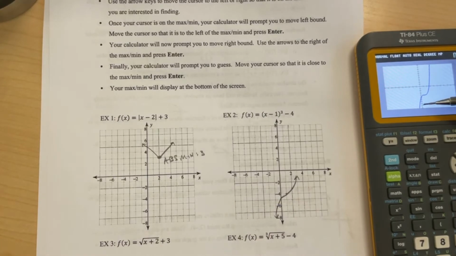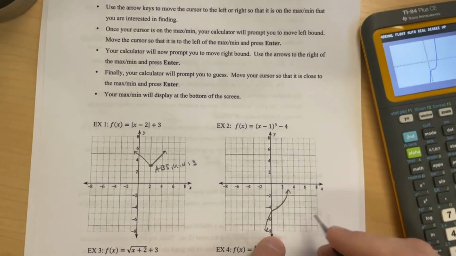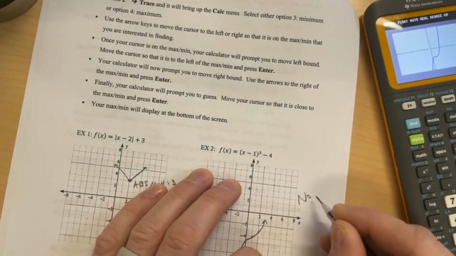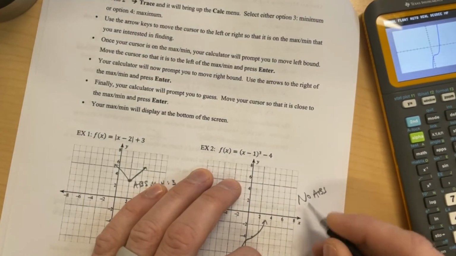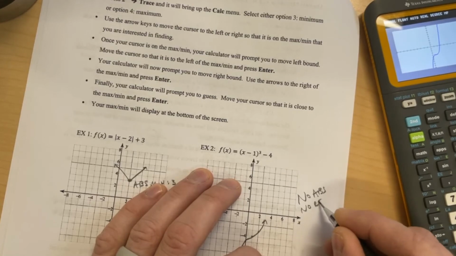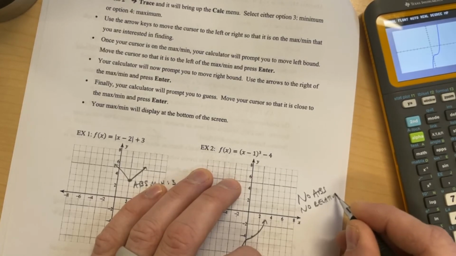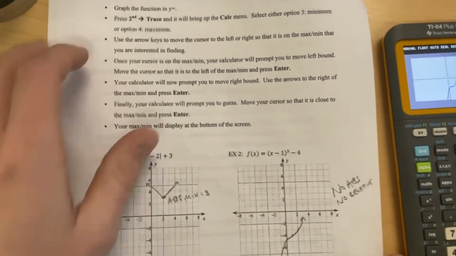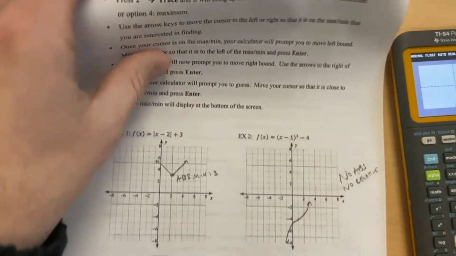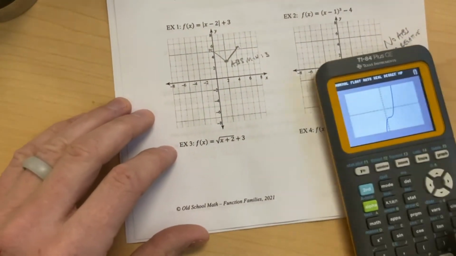We see here that the right side and the left side both continue going up and down forever. And there's no true turning point in here. It just kind of slows down and then goes back up. So there's no absolute max or min, and there's no relative max or min, okay? And that is perfectly fine. Not all graphs will have a relative or an absolute max or min.